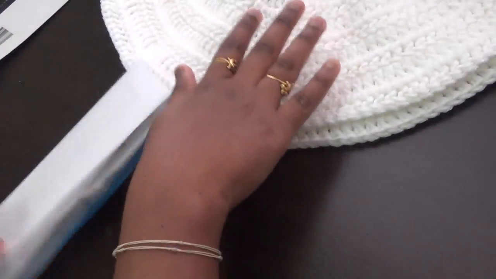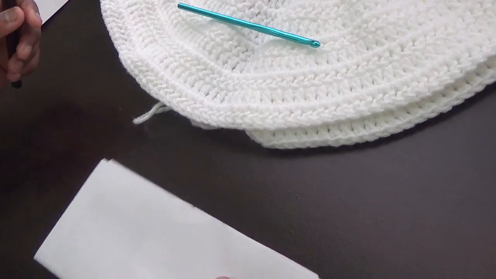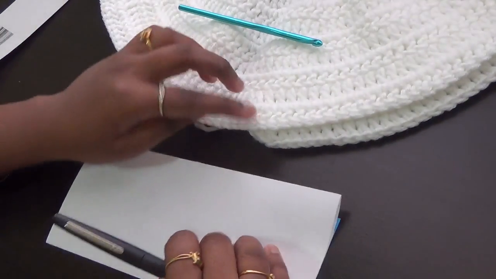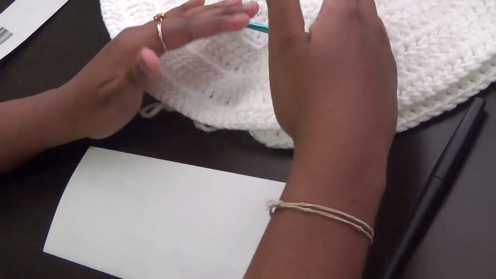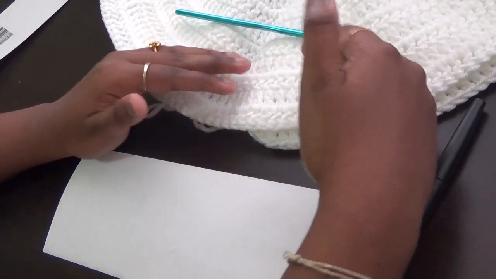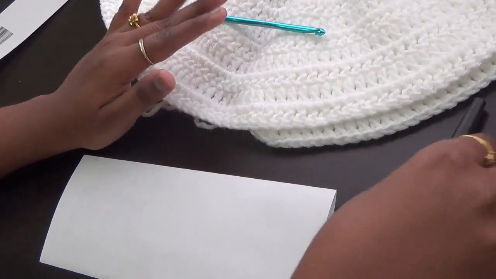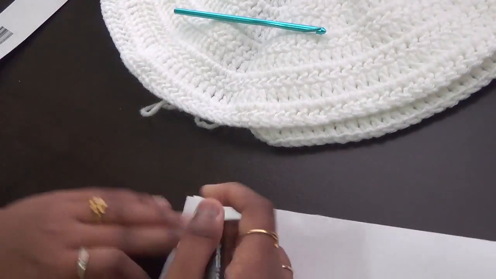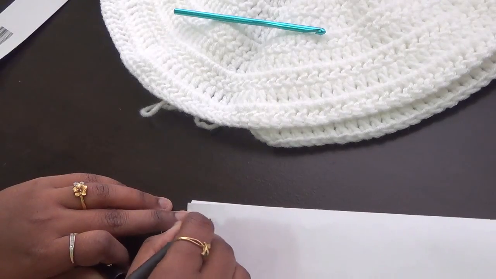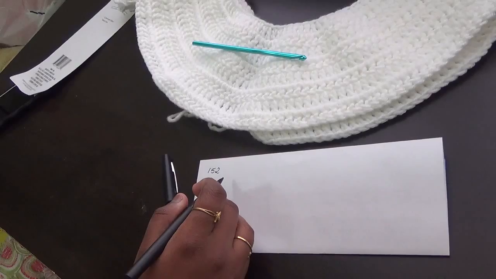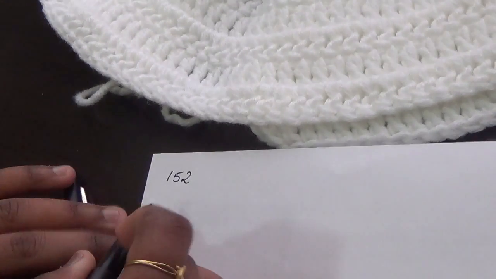So now, before starting the armhole opening, I just wanted to explain how to make it. We have not counted any of the stitches in any row, right? So after you have completed your last row, count the stitches. Say for example, in my case I have 152 stitches. Okay, let me zoom in. Sorry. I have 152 stitches.